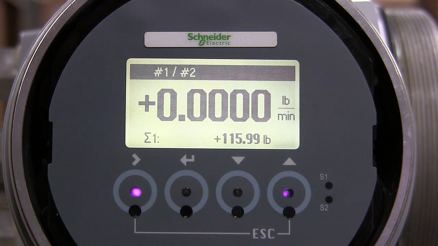If you notice now, the top line of the display is in pounds per minute, and originally it was in gallons per minute. And that's what it takes to set up the transmitter to both have the current reflect the units that you want to output, and also have the top line of the display reading in those same units.